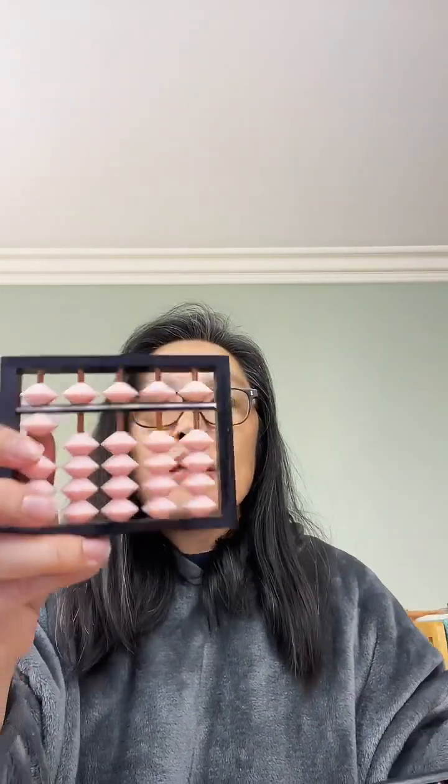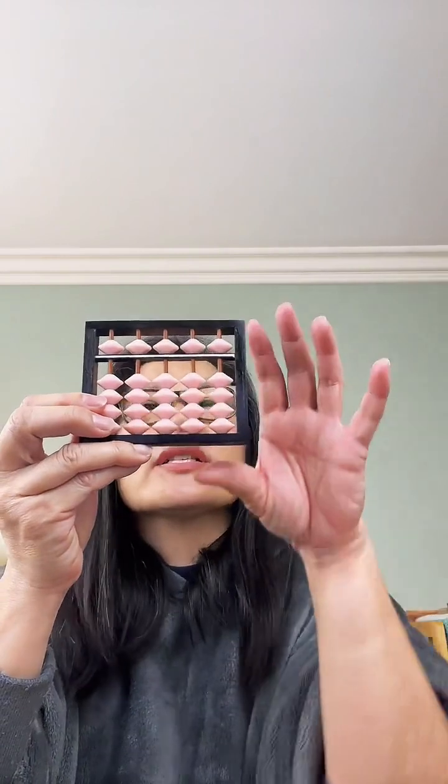Now, here's the thing. Why do we hold with our left hand? We hold with our left hand because ideally you do calculations with your right hand. You do calculations with your right hand because the left brain does calculations. So that's the idea, visually you can see, right? If you're left-handed, you can work with it.